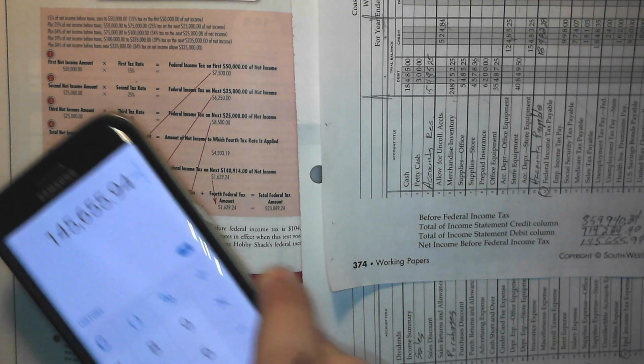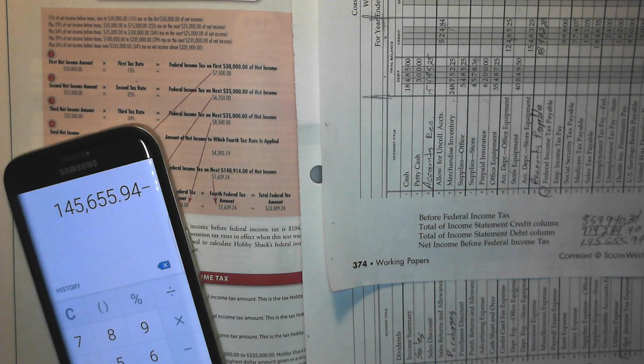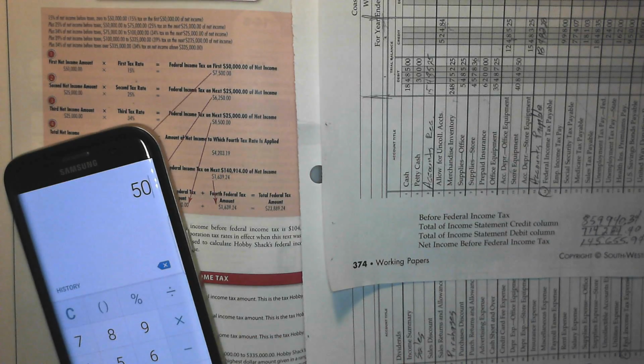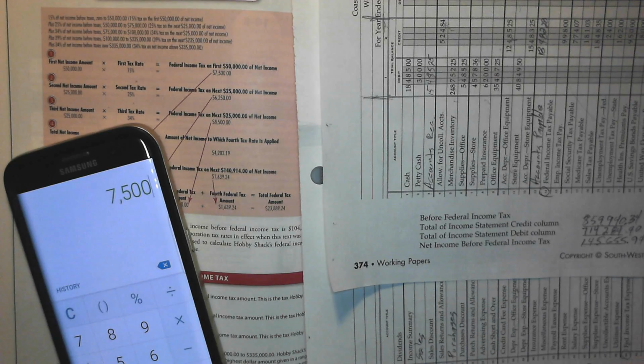So let's get this filled out. The first 50,000, tax rate is 15%. So we'll do 50,000 times 0.15, $7,500.